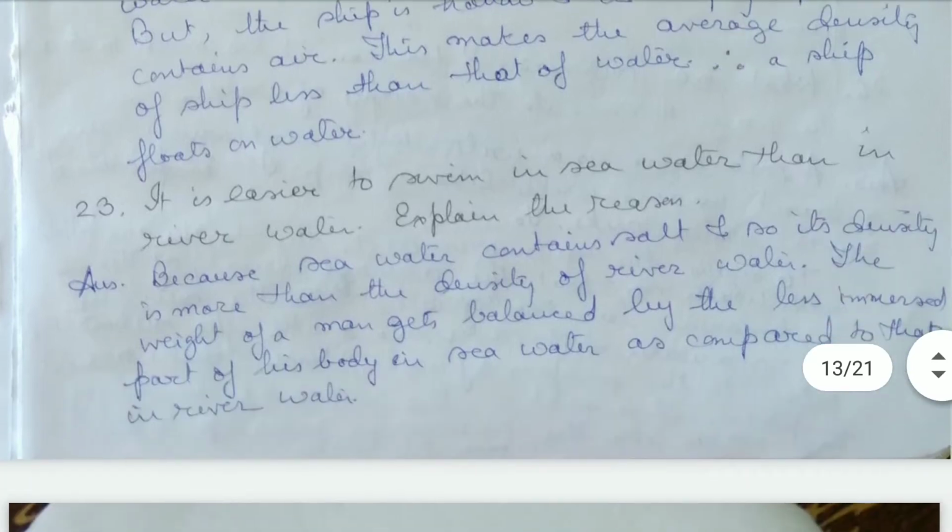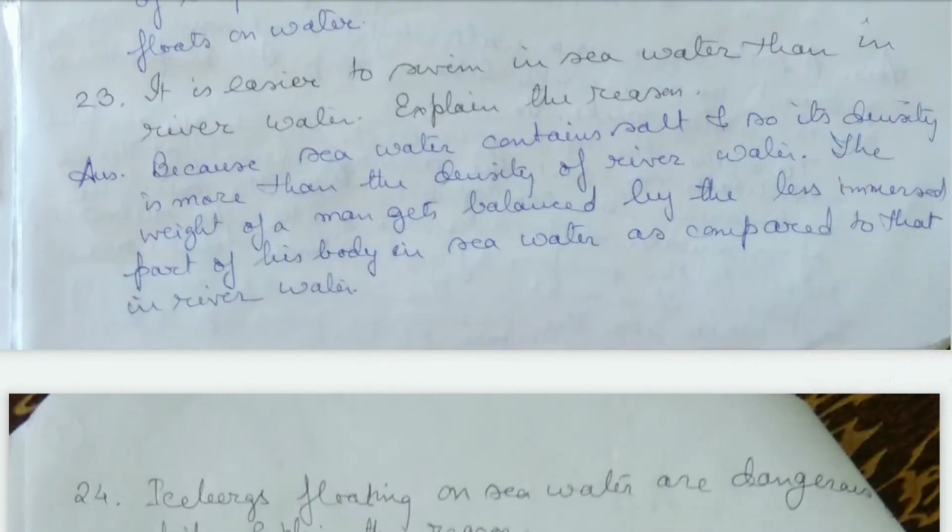Now, it is easier to swim in sea water than in river water. Explain the reason. Because sea water contains salt, its density is more than the density of river water. The weight of a man gets balanced by a less immersed part of his body in the sea water as compared to river water. In river water his body sinks more, but in sea water his body does not sink as much, rather more of the body part floats. That's why it's easier to swim in sea water.